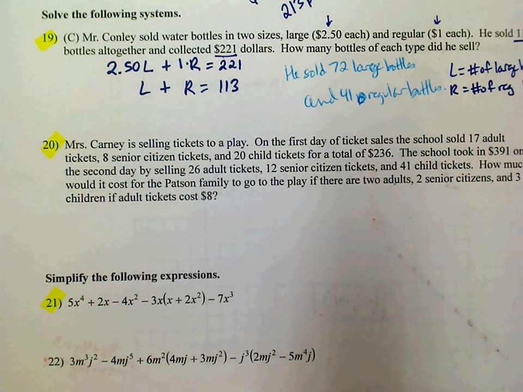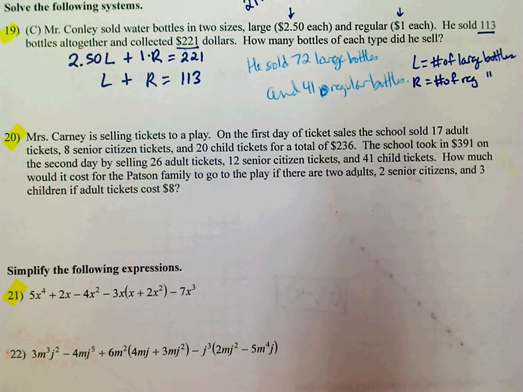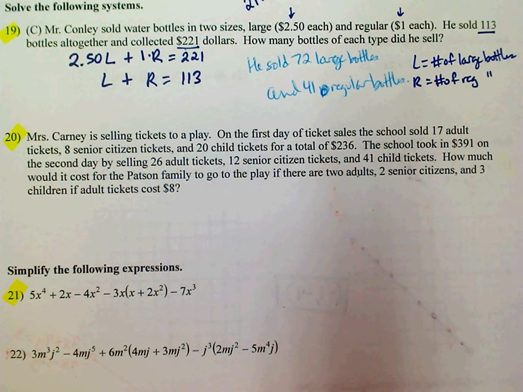All right, number 20. Mrs. Carney is selling tickets to a play. On the first day of ticket sales, the school sold 17 adult tickets, 8 senior citizen tickets, and 20 child tickets for a total of $236. The school took in $391 on the second day by selling 26 adult tickets, 12 senior citizen, and 41 child. How much would it cost for the Patson family to go if there are 2 adults, 2 senior citizens, and 3 children, if the adult tickets cost $8?